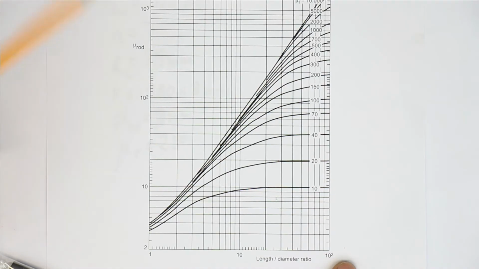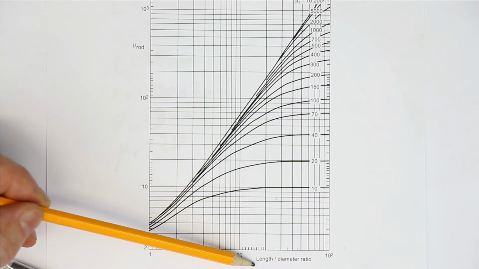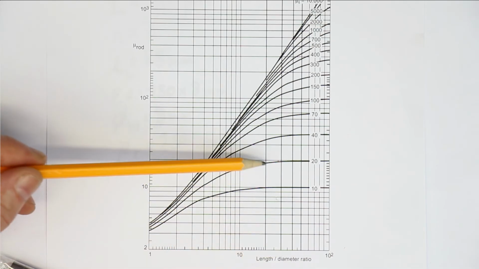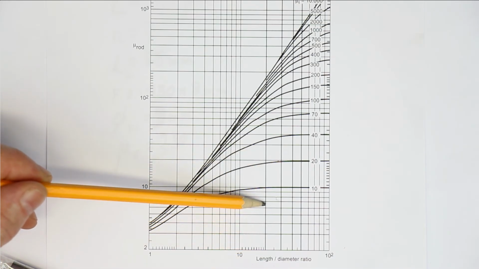And we already saw we had a ferrite rod with 150 to 8 millimeter, that is nearly 20. So let's take this curve, the length to diameter nearly 20.